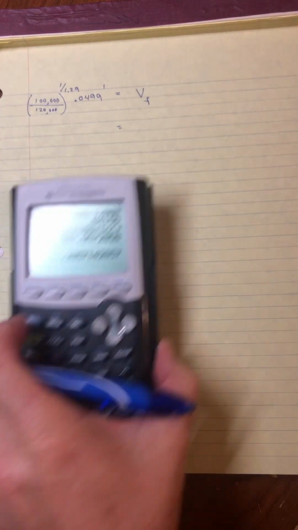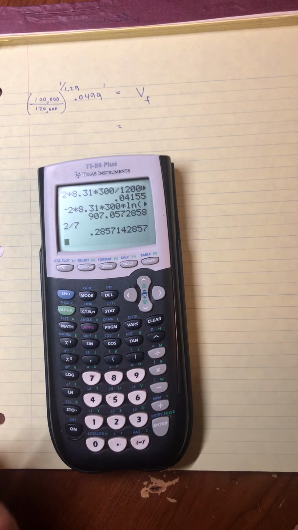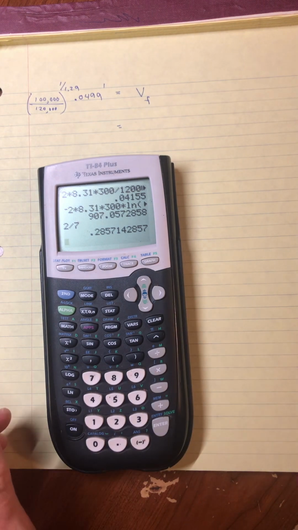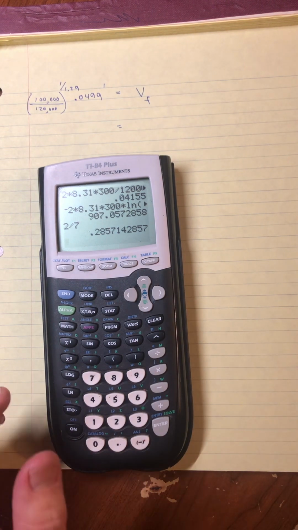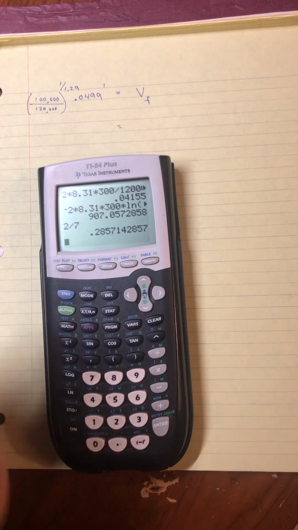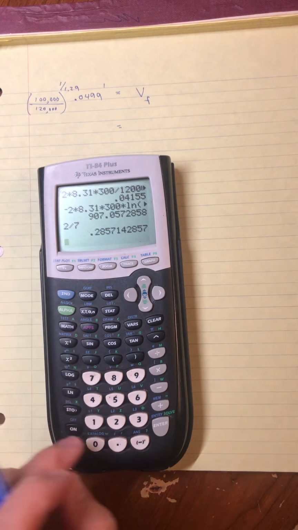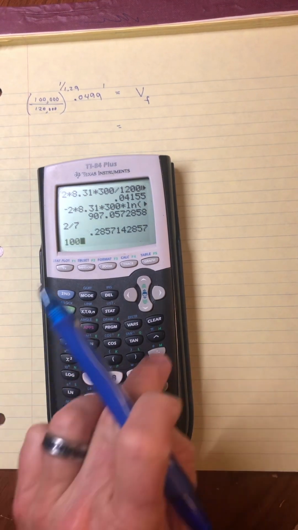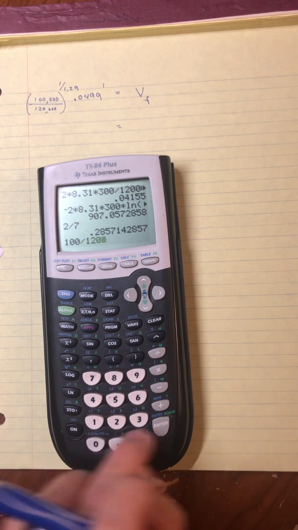And let me show you again, like I did on the last problem, how I like to do this on the calculator. I'll do this ratio first, which I'll just do 100 divided by 120.